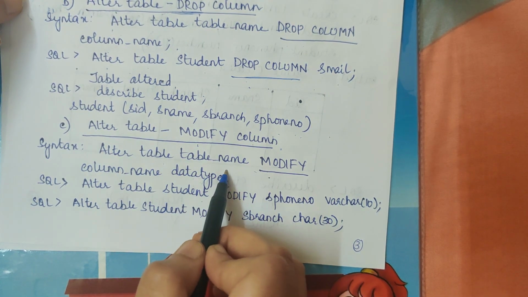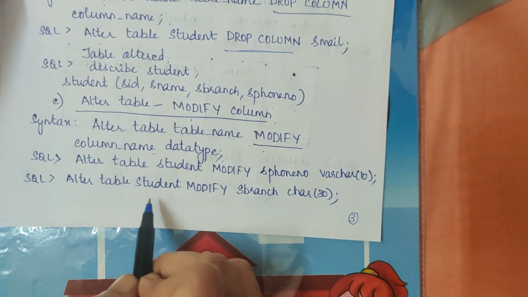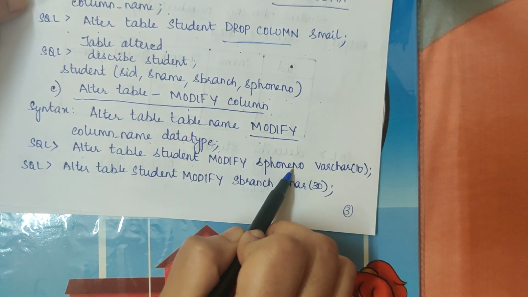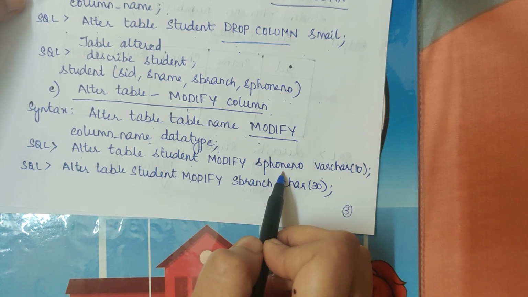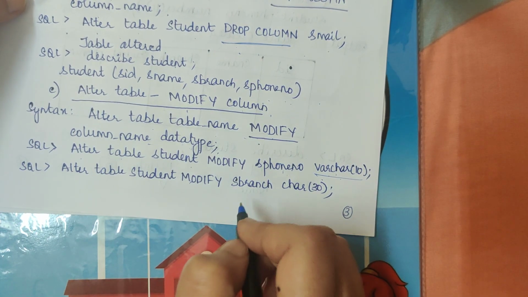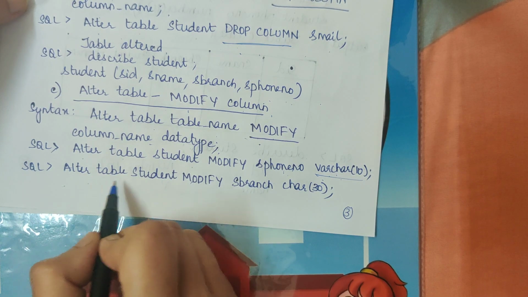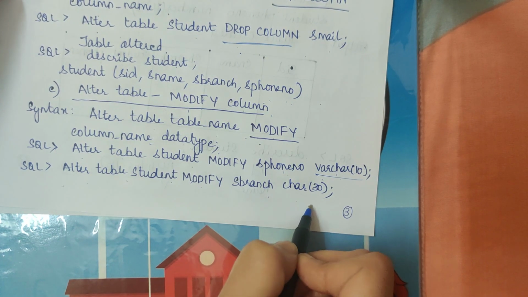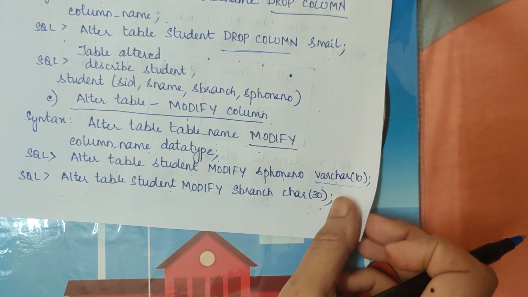So alter table, table name, and the keyword is modify, the name of the column and the data type. The command is alter table student modify student phone number from number to varchar. Usually phone number will be a number only; I have just taken it as an example from number to varchar. And next, in order to increase the size of a column, alter table student modify student branch. Initially it was 20. Now I have increased the size to 30. So this is the main functionality of the alter command.